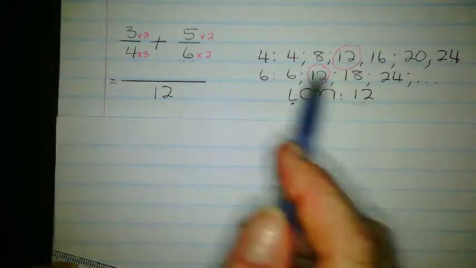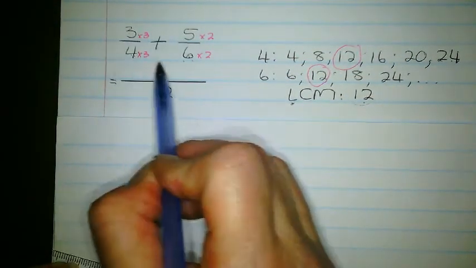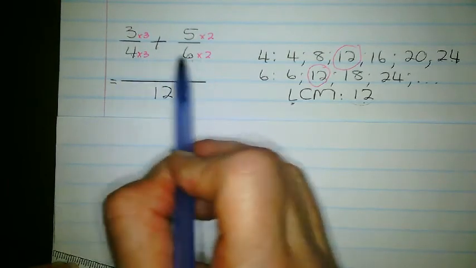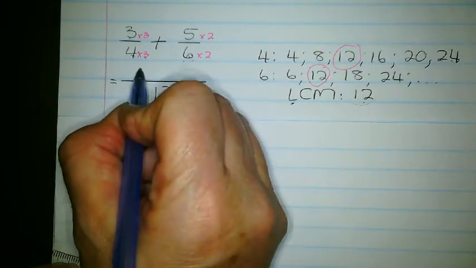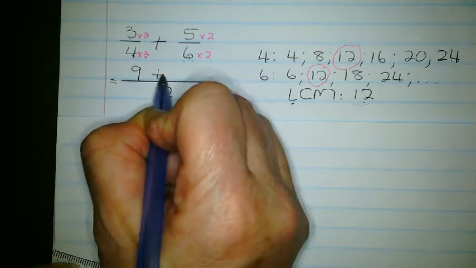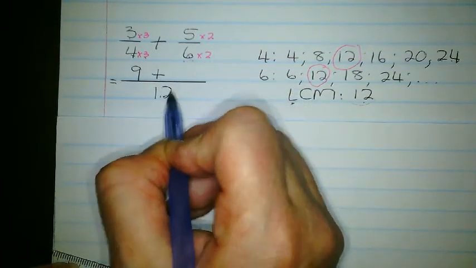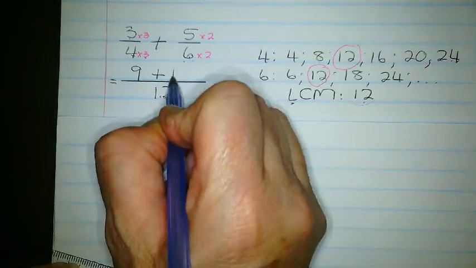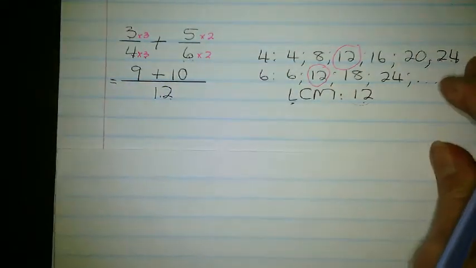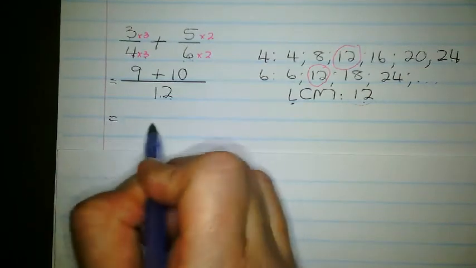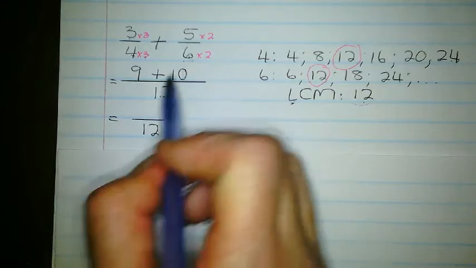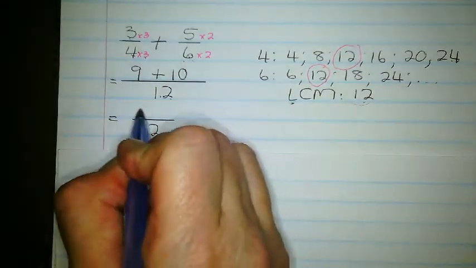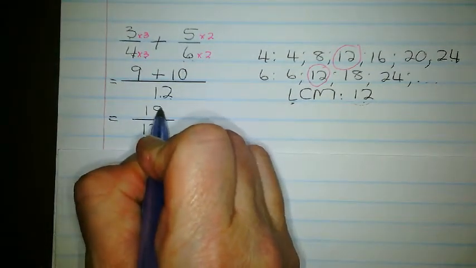So now I get my new equivalent fraction. So it means it's equal fractions. 4 times 3 is 12, 3 times 3, and that's going to be 9, plus 6 times 2 is 12, and 5 times 2, and that's going to be 10. Okay, to finish the sum, I do my calculation. Denominator stays like that. Just add my numerators, 9 plus 10, and that's going to be 19.